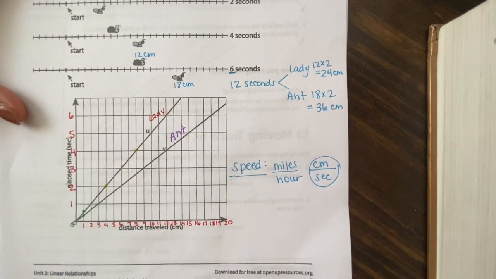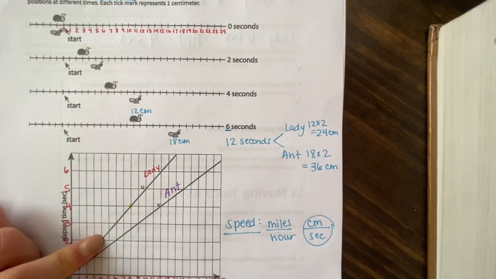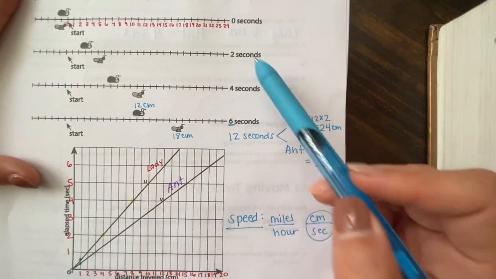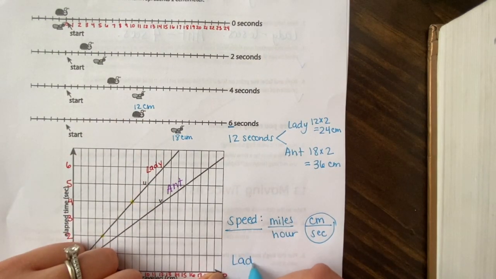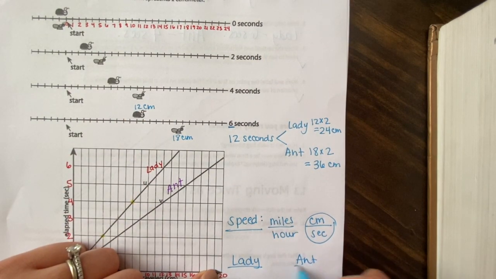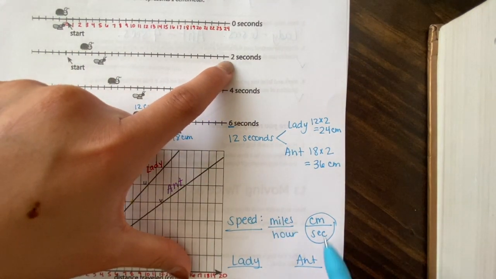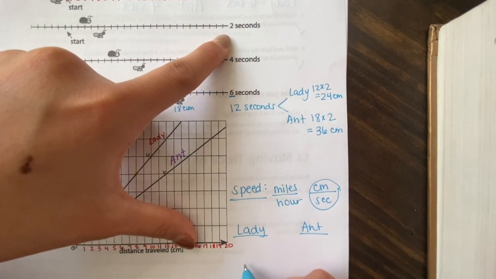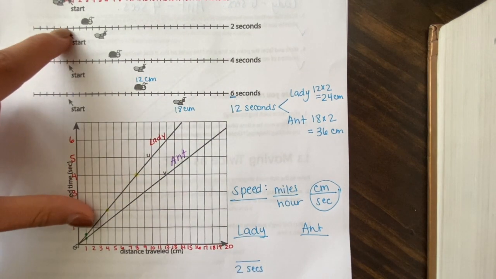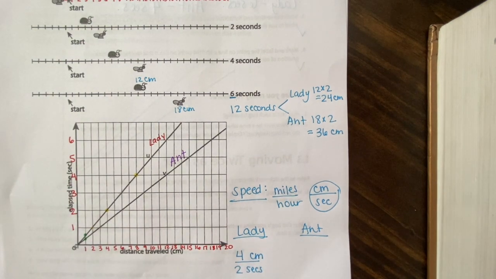All right, so they don't give us up, so let's go up to the top. You can use the graph for this. It's the same exact information. I kind of like this part up here a little bit better. So for the ladybug and the ant. All right, so for the ladybug, they give us 2 seconds. So we're going to put seconds on the bottom here. Sorry, let me move this up a little bit. We're going to put seconds on the bottom. So in 2 seconds, the ladybug goes 1, 2, 3, 4 centimeters.